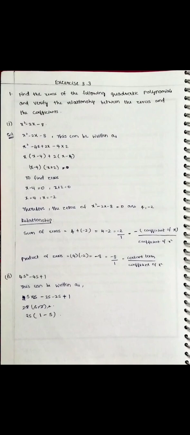So if we want to find the zeros, x minus 4 is equal to 0 and x plus 2 is equal to 0. If we shift the integers across the equals sign, x is equal to 4 and x is equal to minus 2. So the quadratic polynomial x square minus 2x minus 8 has the zeros 4 comma minus 2.